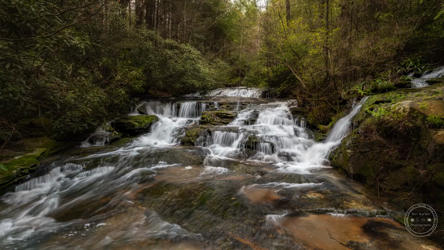So this is a cascade above the waterfall. I didn't do a focus stack on this. This is a single image shot at 1/6 of a second, f/16 at ISO 100, using the 14 to 30 millimeter lens at 20 millimeters.